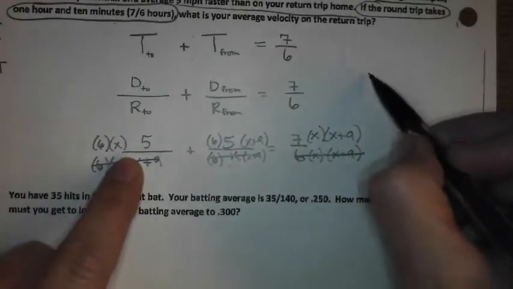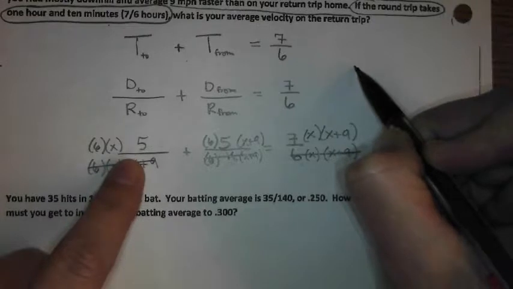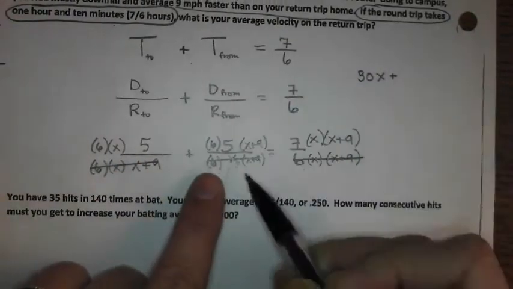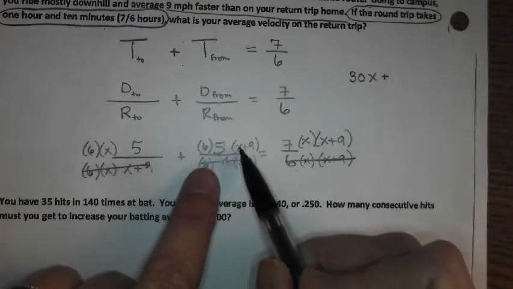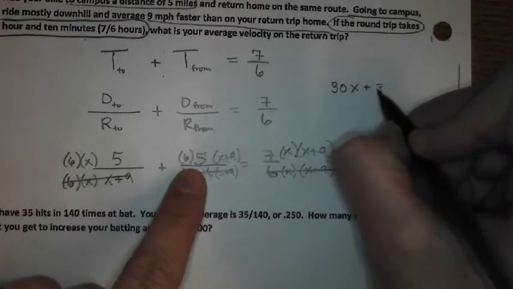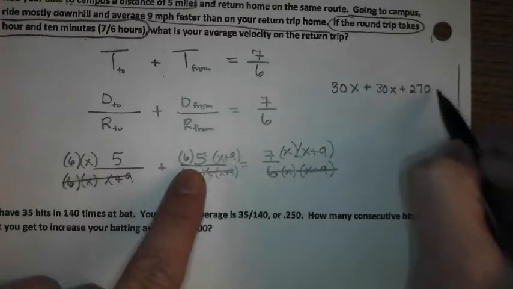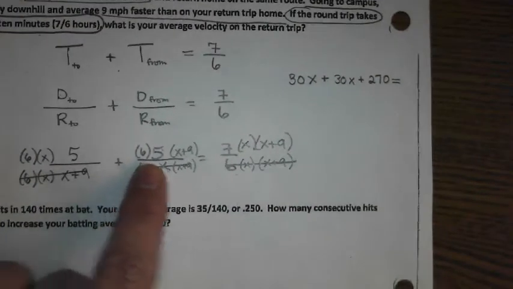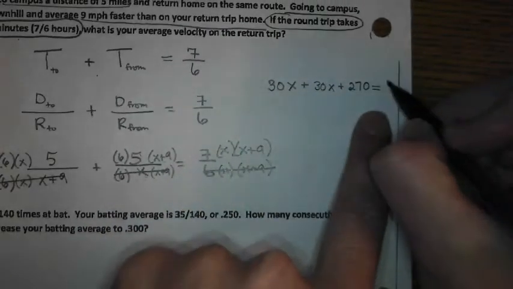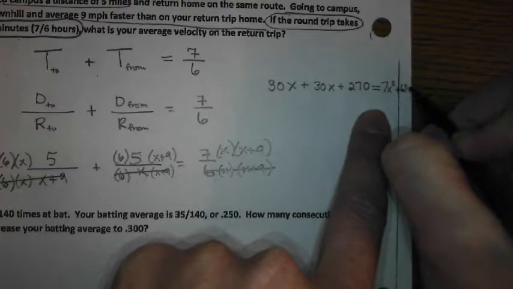What's this going to be? We'll actually solve this one out. What's 6 times x times 5? 30x plus. What am I distributing to my x plus 9 here? 30. So it'll be 30x plus 270 equals. What am I distributing to my x plus 9 here? 7x. So that'll be 7x squared plus 63x.